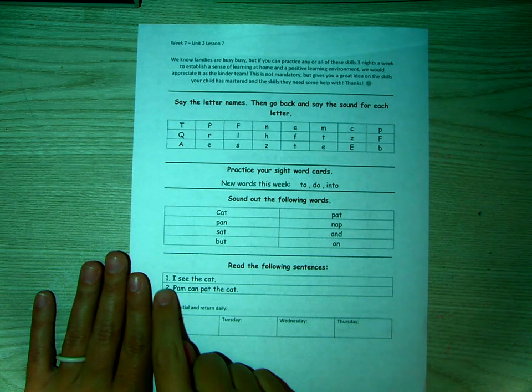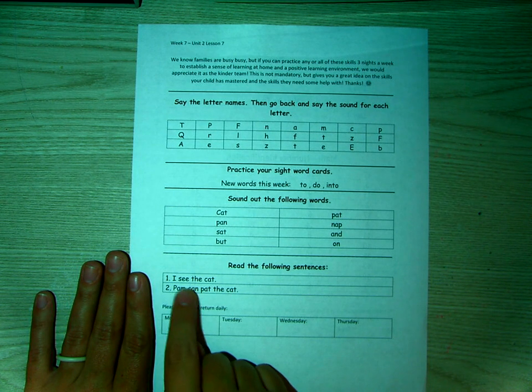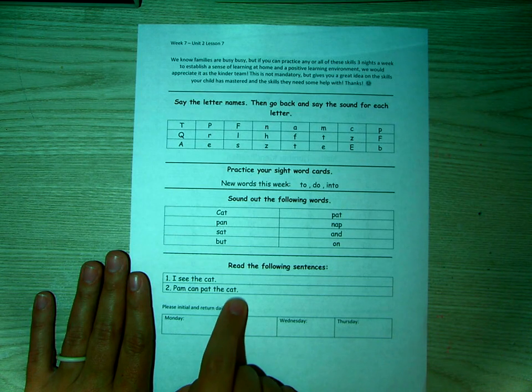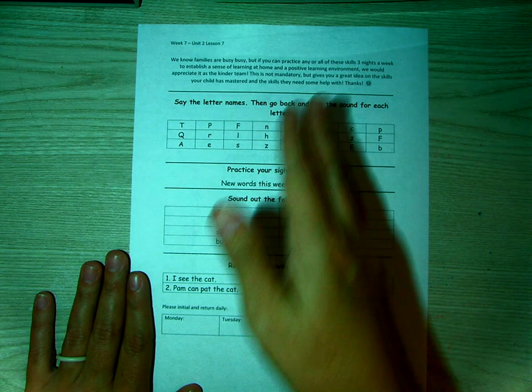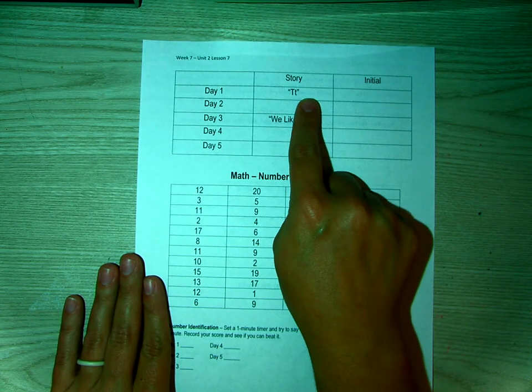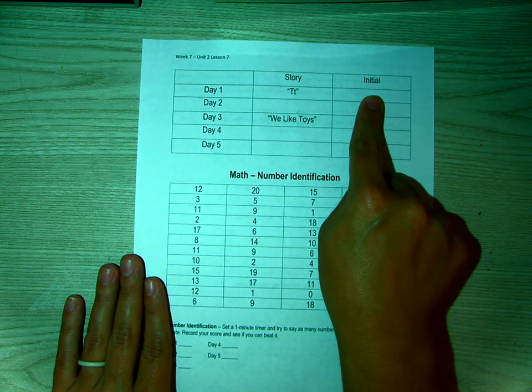And then eventually we're reading sentences. I see the cat. Pam can pat the cat. And then you just initial that they did the front page. The back page will have their story either handwritten in or typed in, one or the other, and you'll initial.